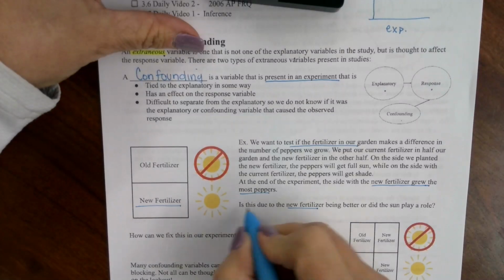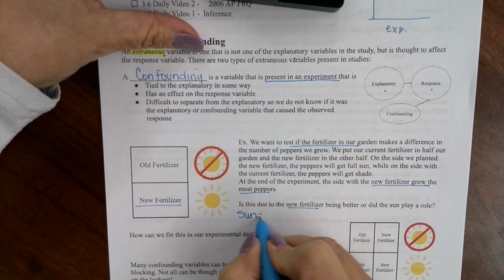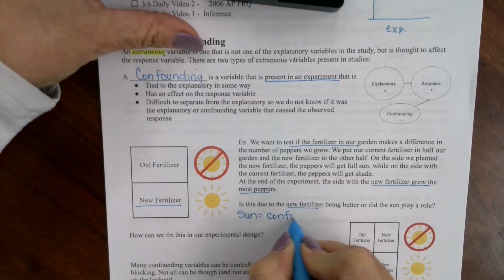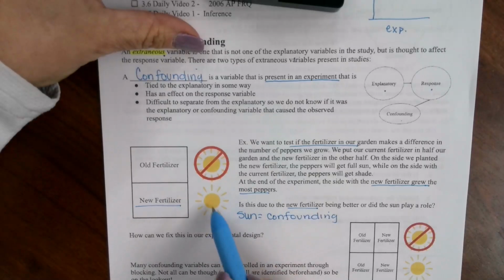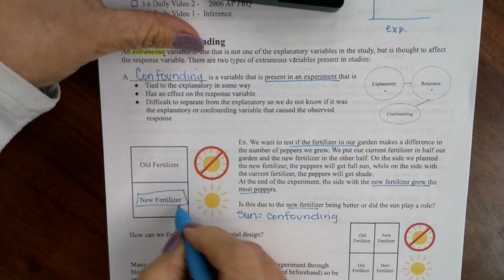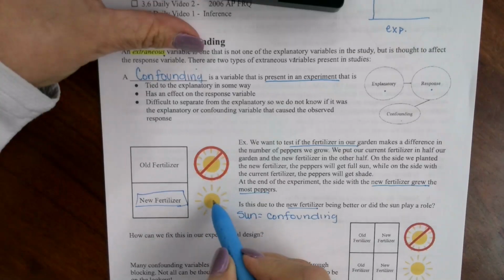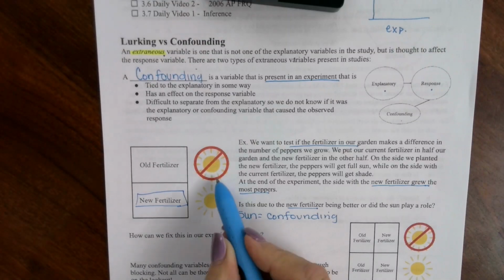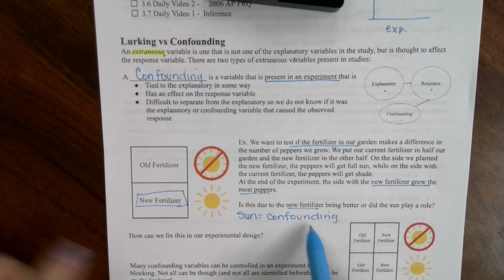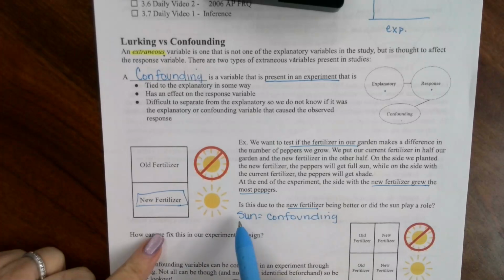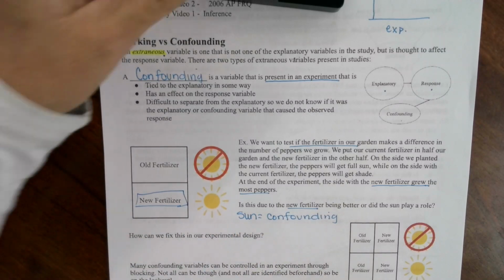So what we see is that the sun is a confounding variable. It could have affected our experiment. We were only testing the new fertilizer, but because we had a change in the sun, it was confounding, because that really could have been why our peppers grew, okay?